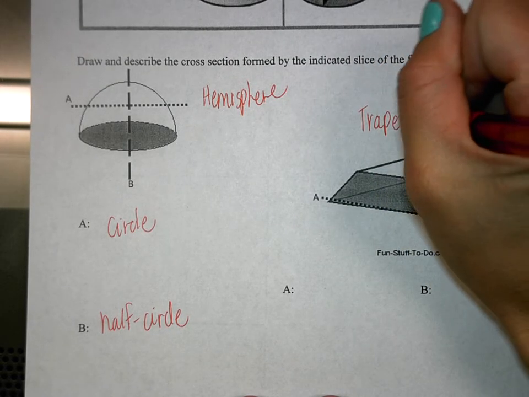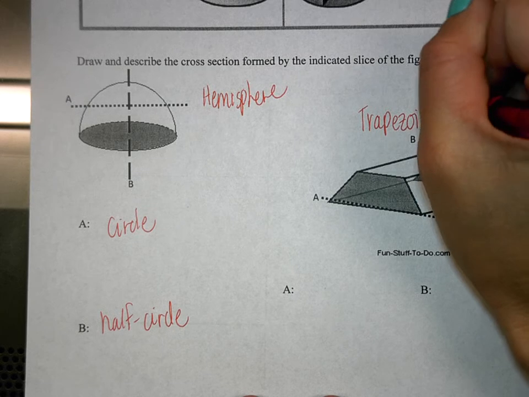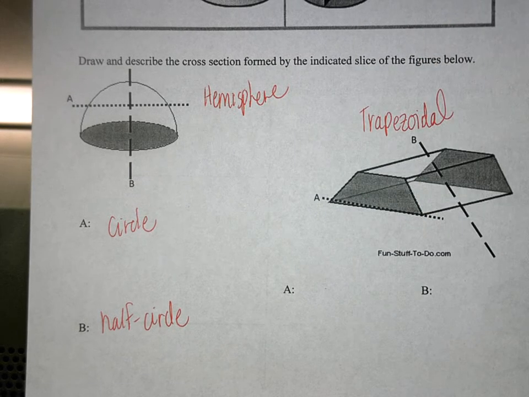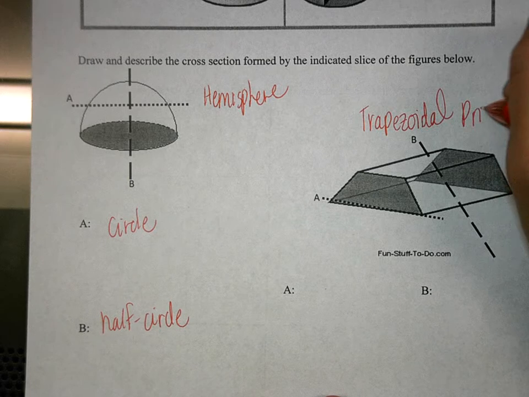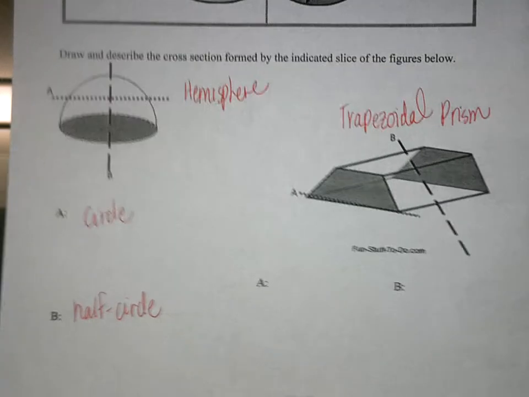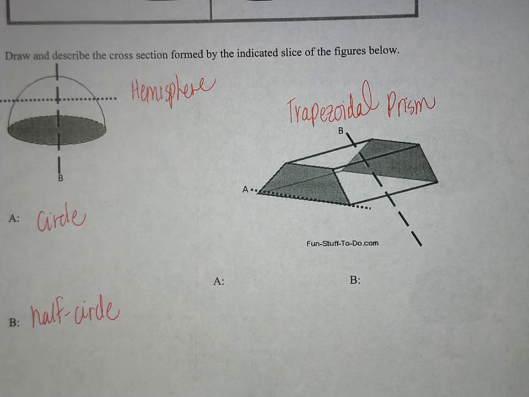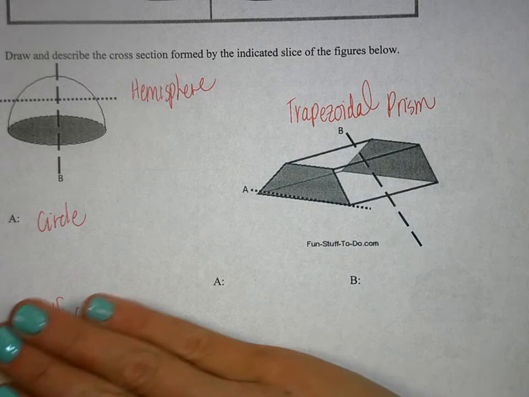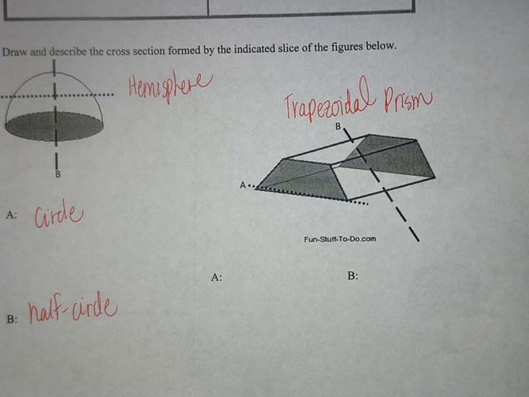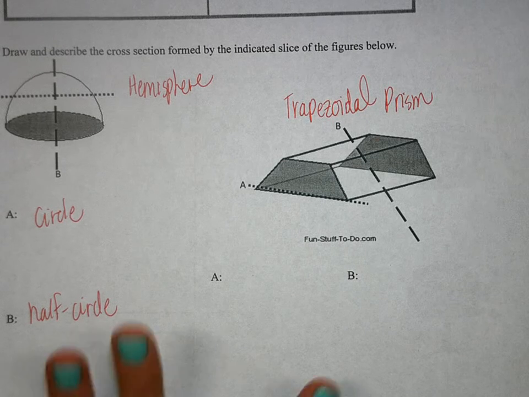Trapezoidal. That's my new Pyramid. There you go. I think I spelled that right. Trapezoidal prism. Okay, so with this trapezoidal prism, even though it looks like the line might be a little bit off, it's slicing through the bottom of it. It's taking a slice sideways through that shape. Very good.